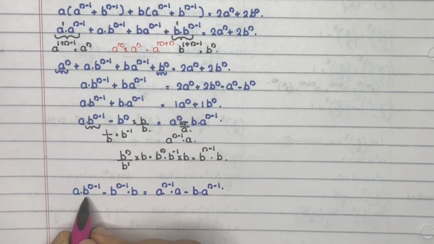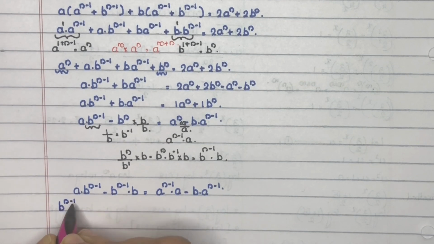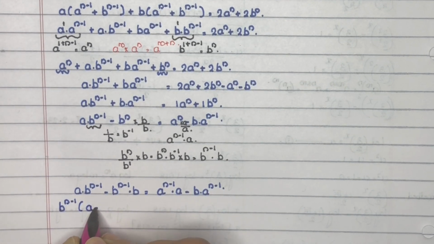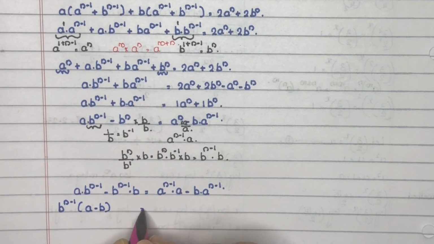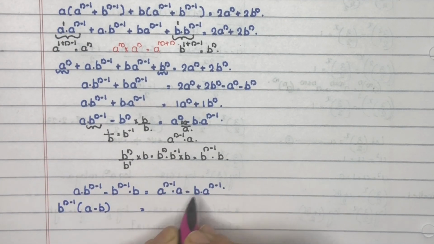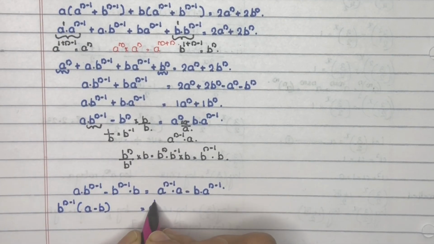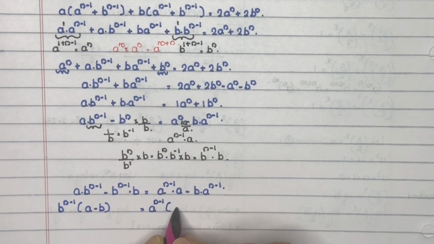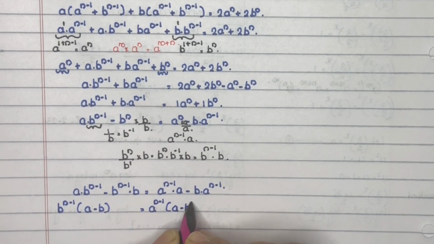Now in LHS, b^(n-1) is common, take it out: b^(n-1) into the remaining (a - b) equal to, here a^(n-1) is common, take it out: a^(n-1) into the remaining (a - b).